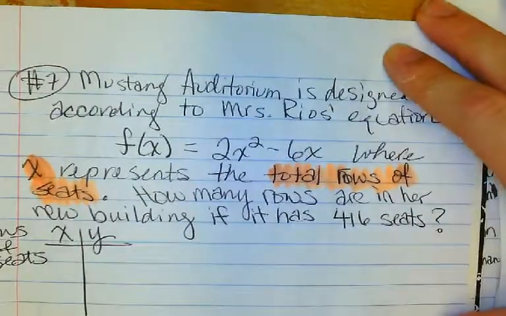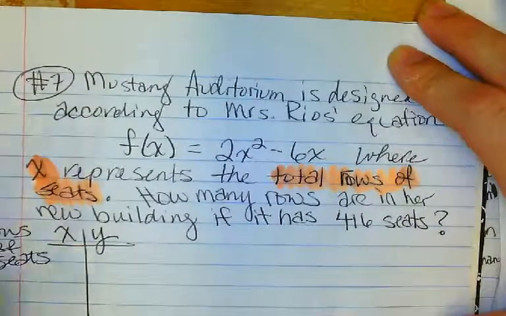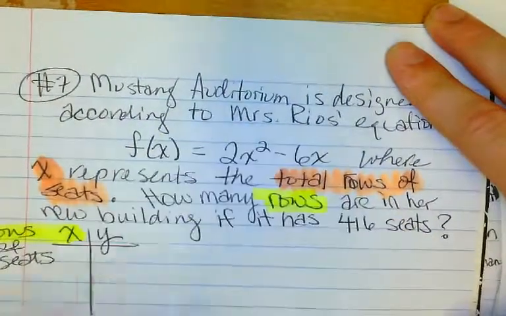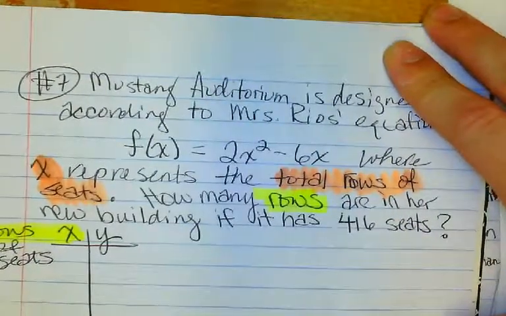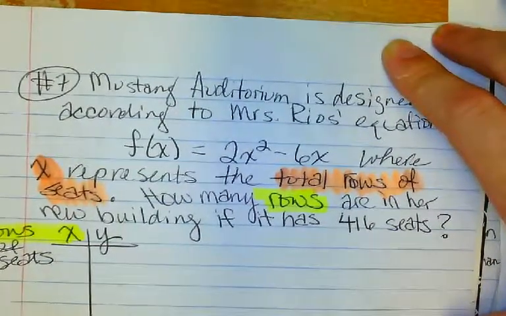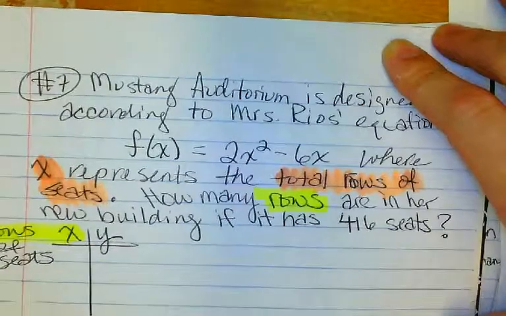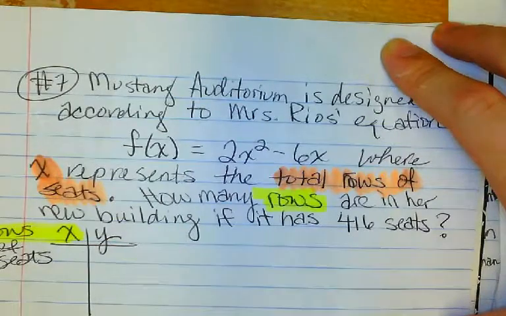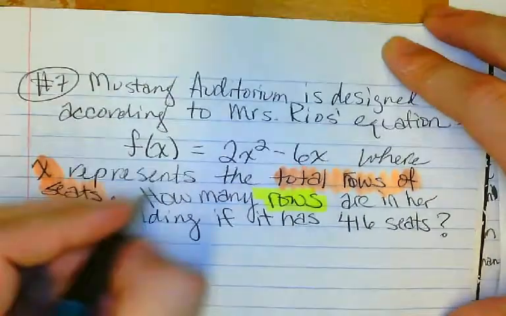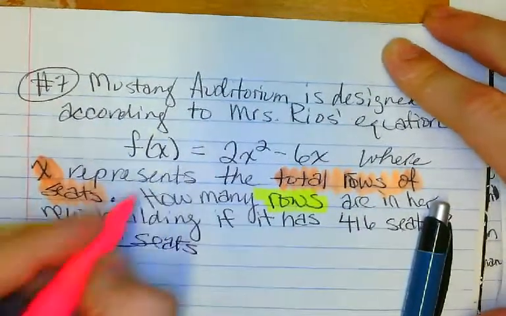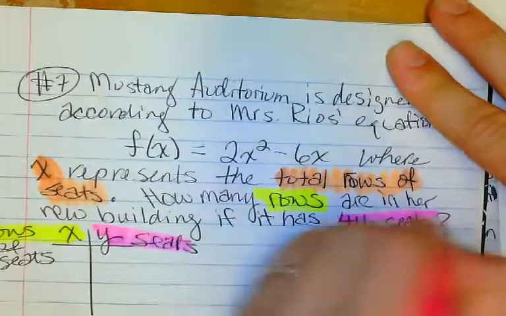All right. And we'll maybe use yellow for that. All right, Ms. Edemaris, what's the question that they want us to answer here? What's the most important thing? What's the question that we have to answer? Okay, so if rows is X, then what is Y? Perfect. So put on Y, put on seats. So do Y seats, and then seats are right here.